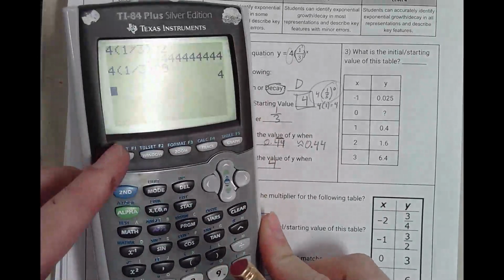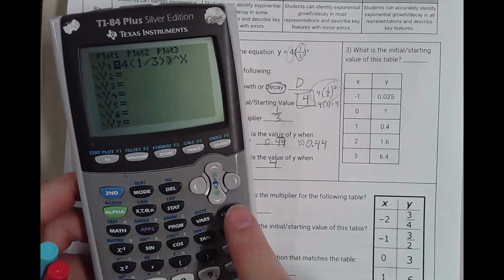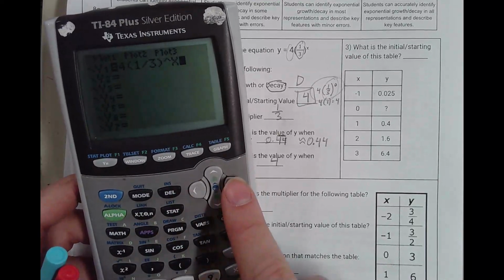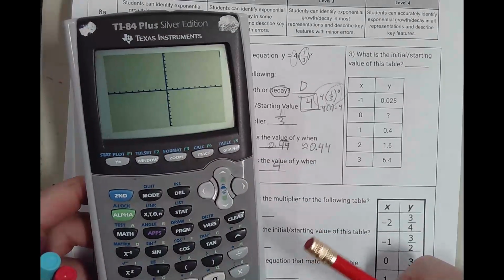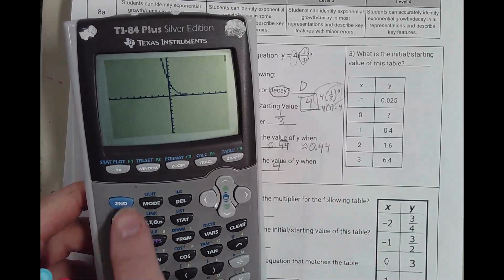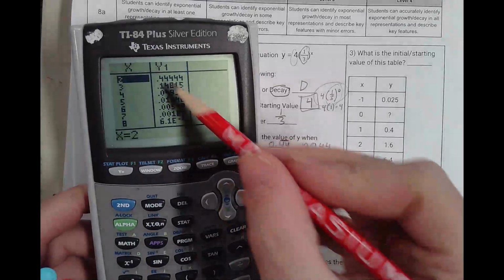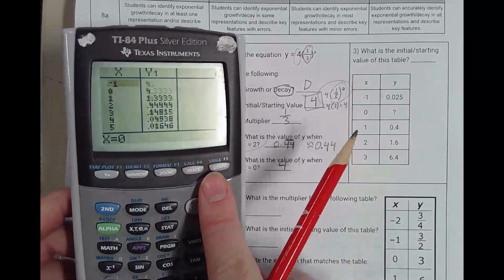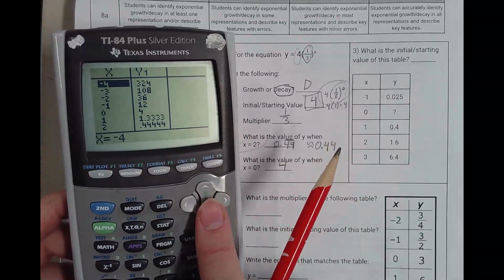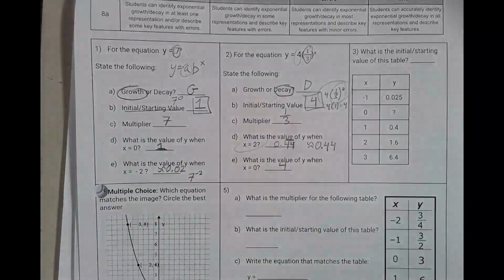Okay, alternatively, remember, we could have used the y equals button. So y equals, type my equation, to the power of x, and if I press graph, I can see what the graph might look like. But if I press the table, second graph, once it's ready, I will be able to see all my numbers, including my second one, which was 0.444. If I scroll up, I'll be able to see all of the numbers, including 0, 4, which we had right there. So that's a great way to confirm my answer.